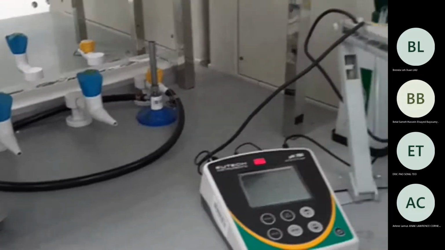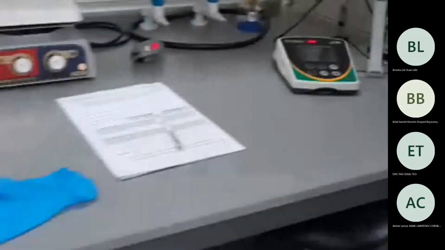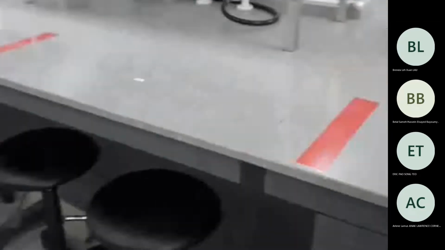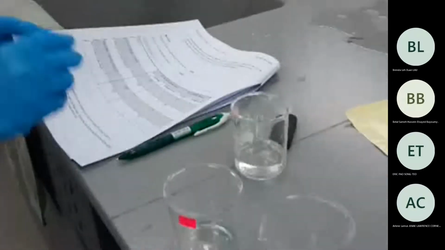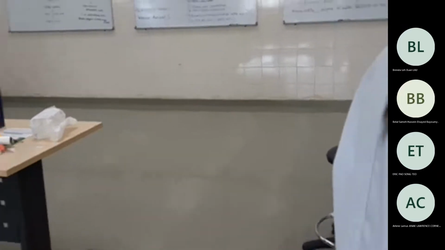Okay, so you need to take these 2 beakers, right? You can just discard the water and take 25 milliliter. Noor, have you taken 25 milliliter in all 4 beakers? Okay. So if you have taken water in all 4 beakers, you don't need to bring the 0.1 molar sodium hydroxide and sodium acetate here.